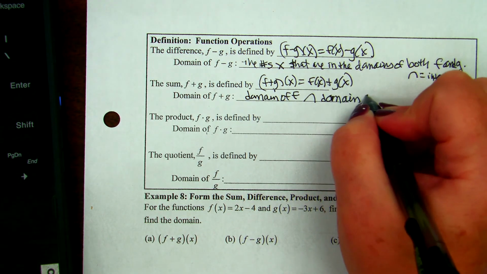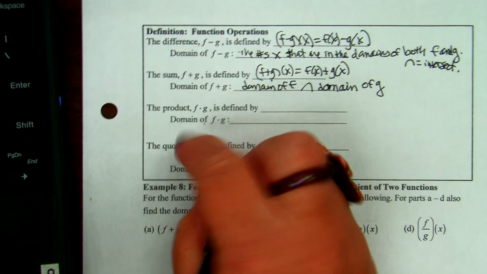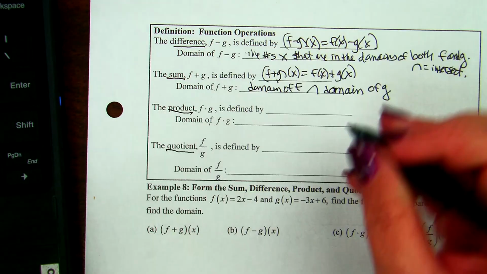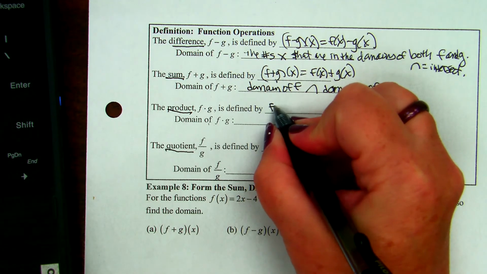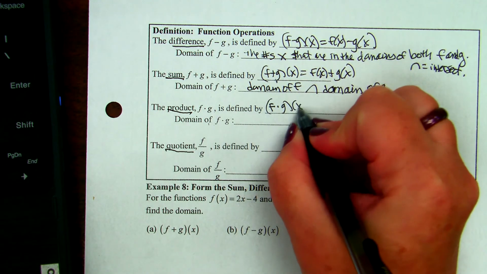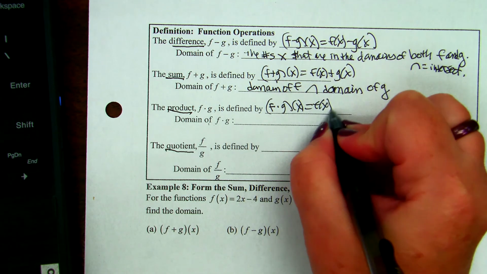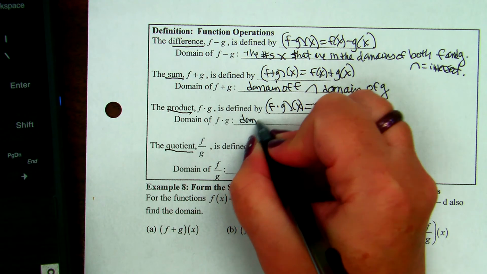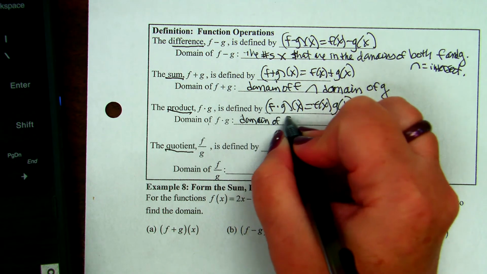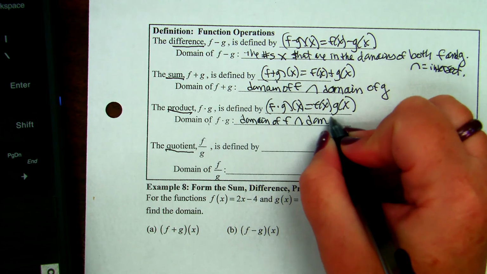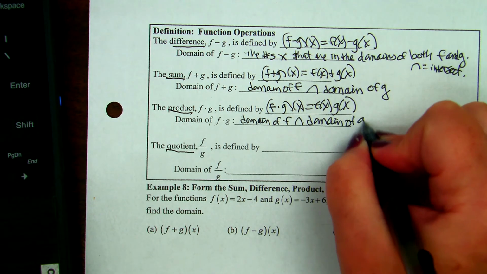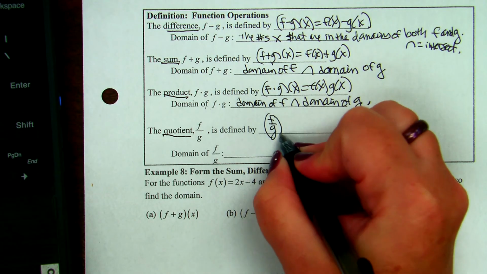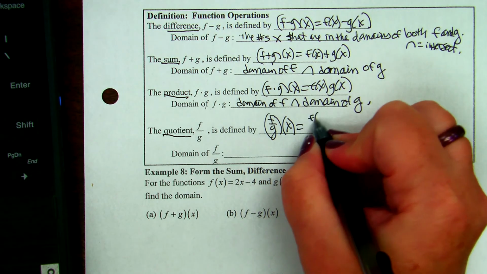The product, so we did the difference, the sum, the product, and then we're going to do the quotient. f times g of x equals f of x times g of x. So it's the domain of f intersect the domain of g.